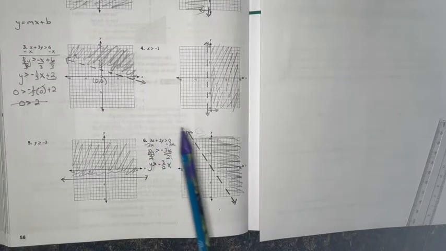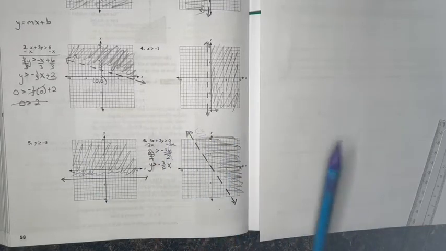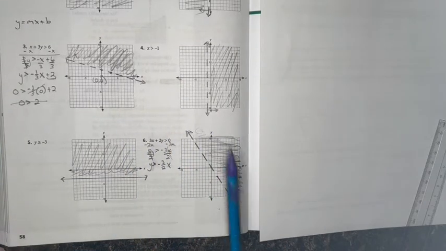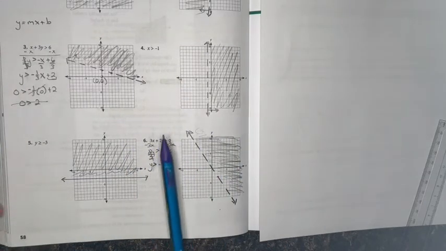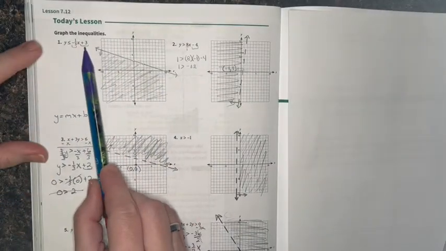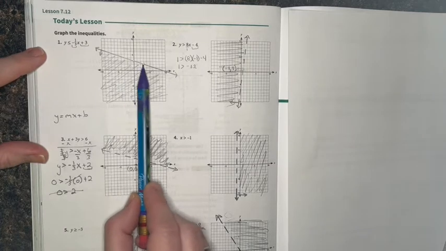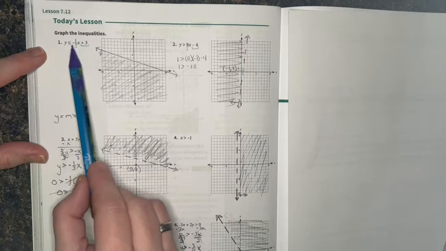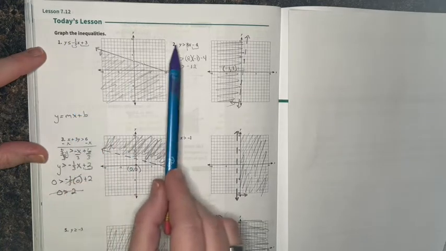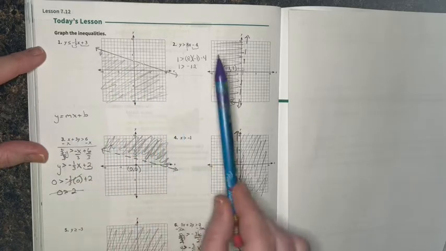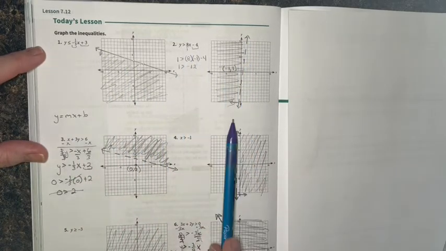So first step is to figure out where your line would be, right? Graphing the line just like we have been doing all along, starting with our y-intercept point, and then plotting our slope. Then we need to decide, is it a dotted line or a solid line? And that's based on our inequality, right? Greater than or equal to, less than or equal to is going to be solid. Less than or greater than is going to be dotted.